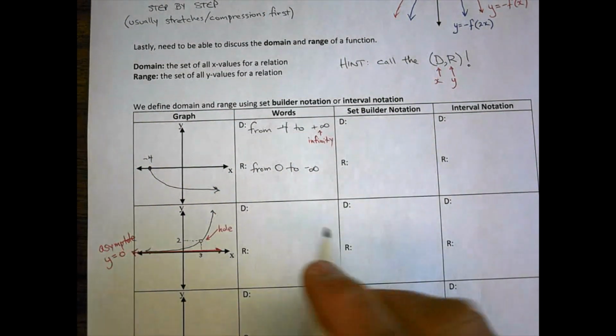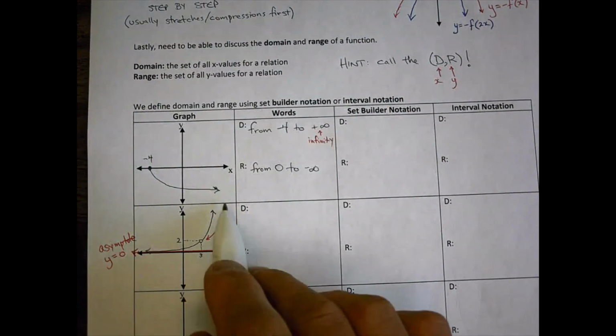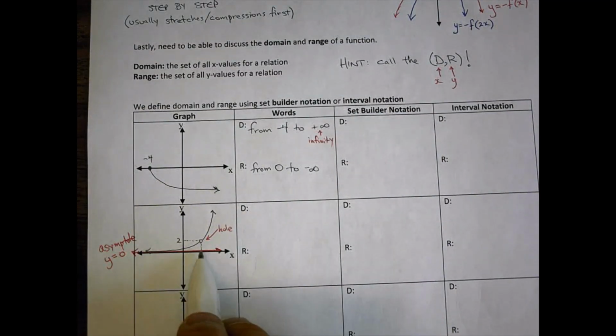Okay, so let's talk about this. So what is this? An exponential function with a hole or some sort of.